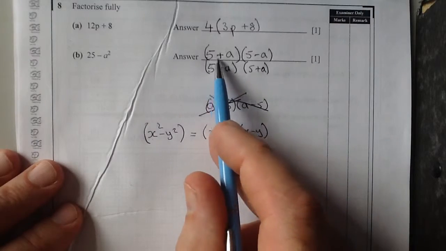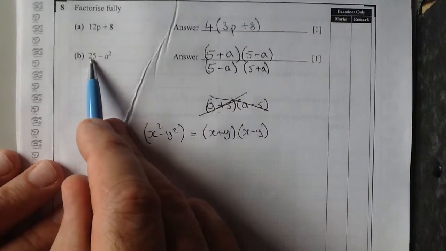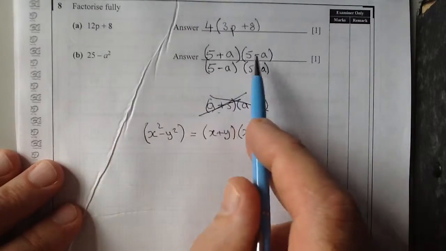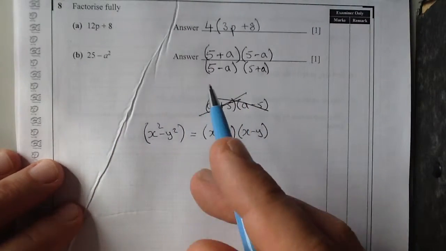So in this question, you have to go square root of this 5 plus the square root of this a, square root of this 5, take away the square root of this a. So the order matters in that regard.